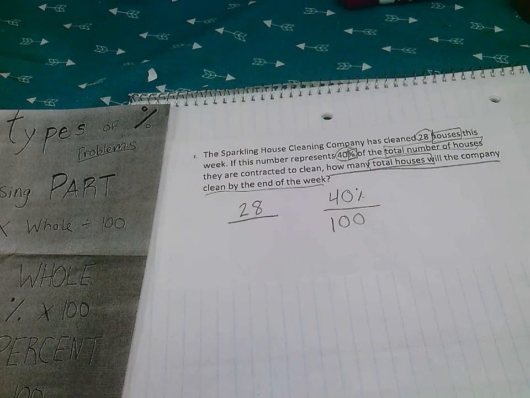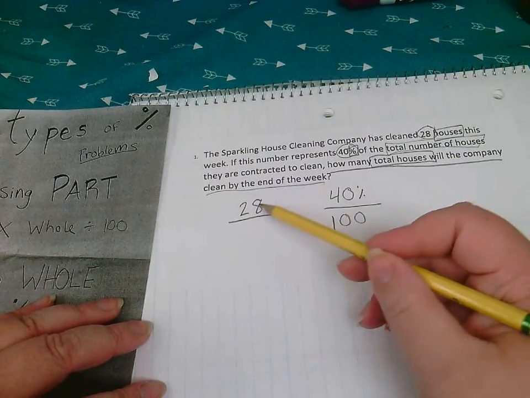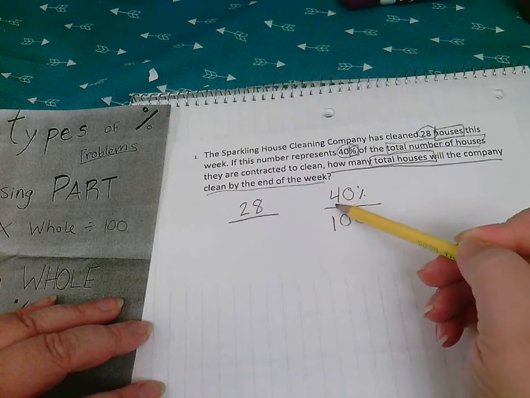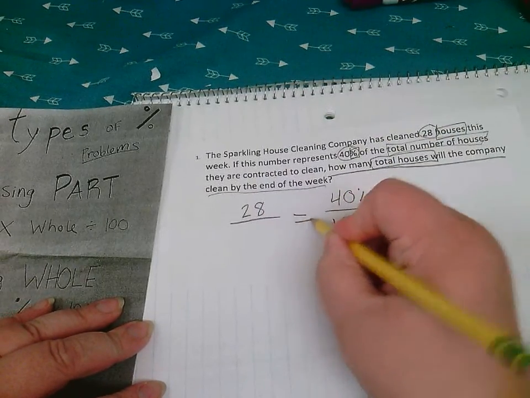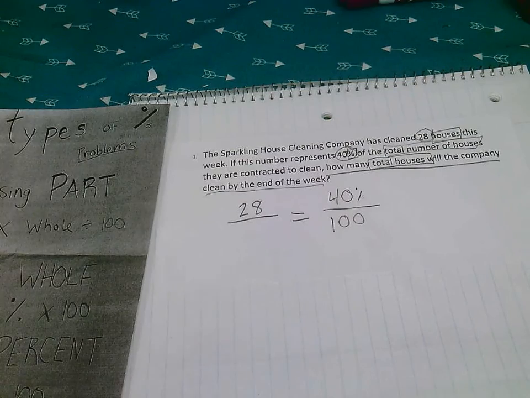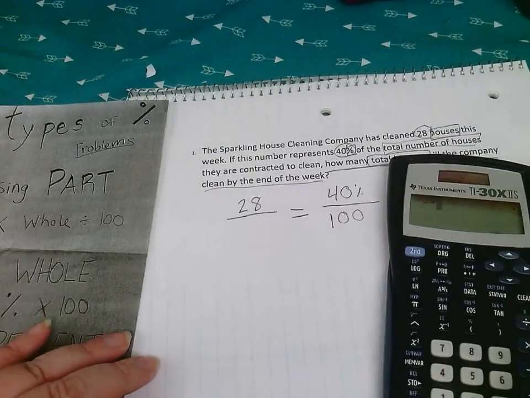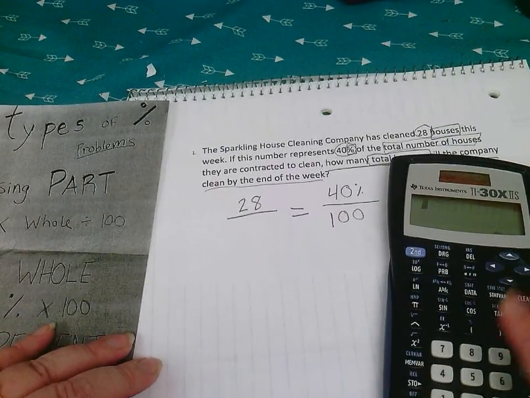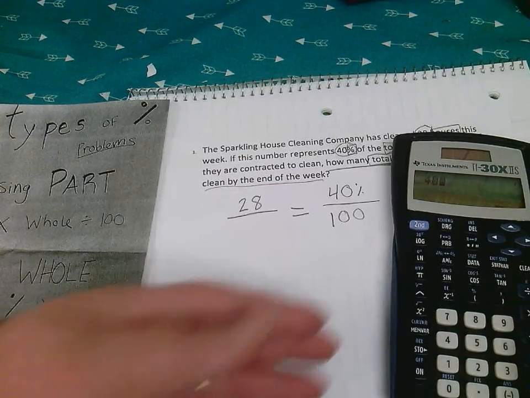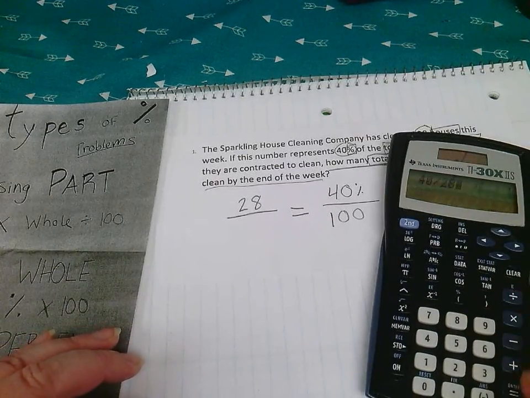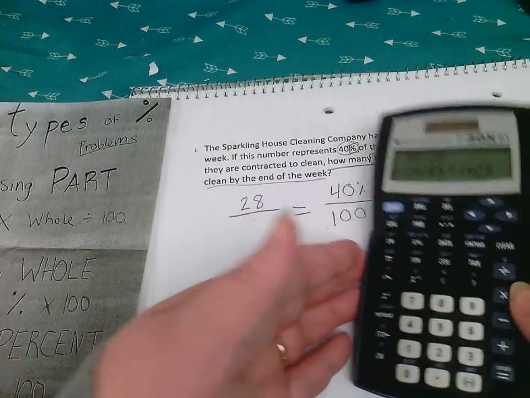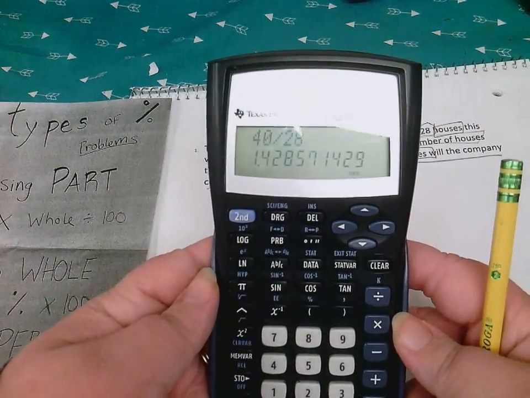Now, if you remember, when we've been doing proportions, we've been trying to figure out, well, how did I get from 28 to 40 to make this equivalent? And so we were doing the problem backwards, and I would say, okay, 40 divided by 28 equals, and I get this crazy number.